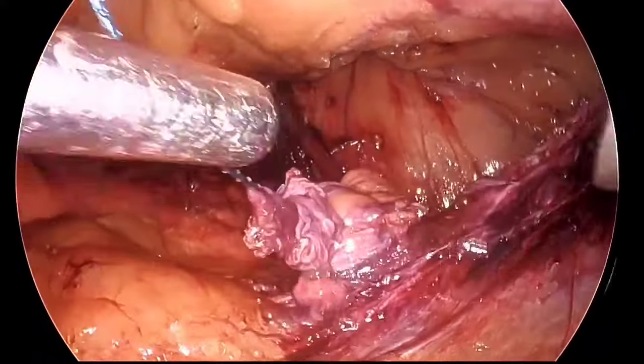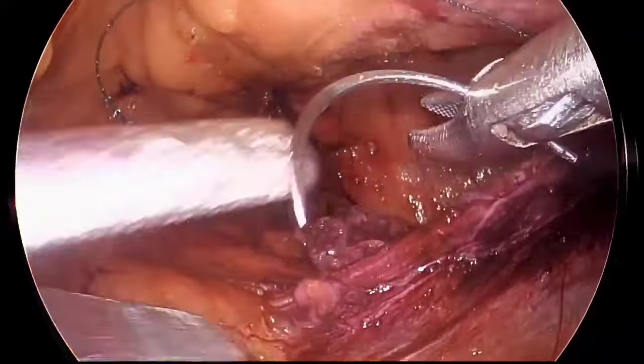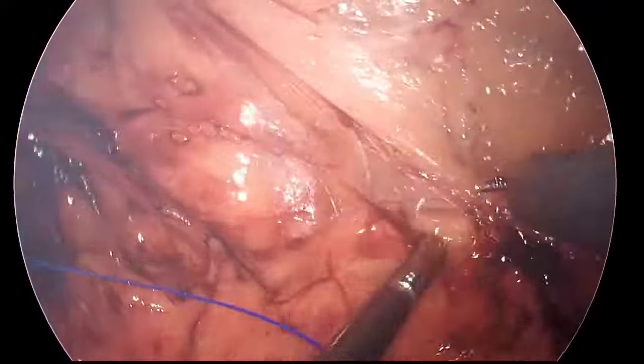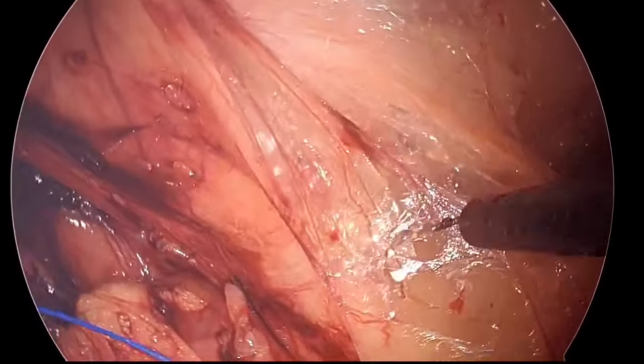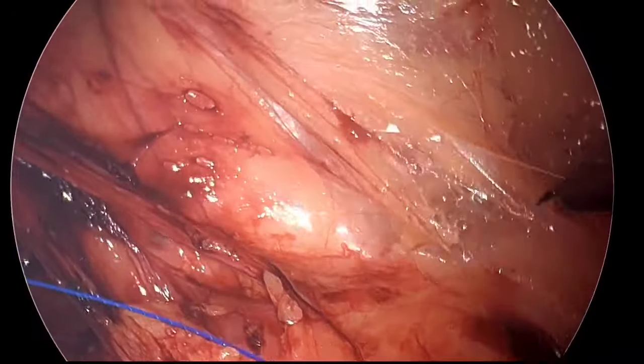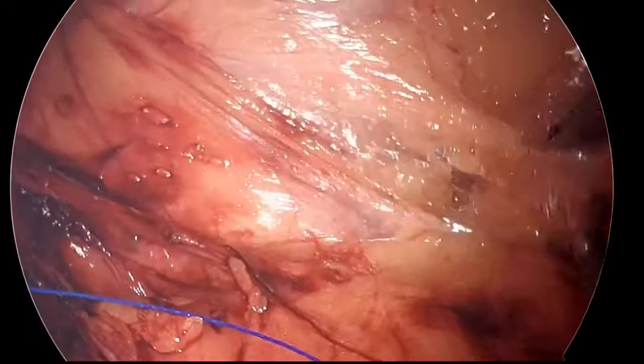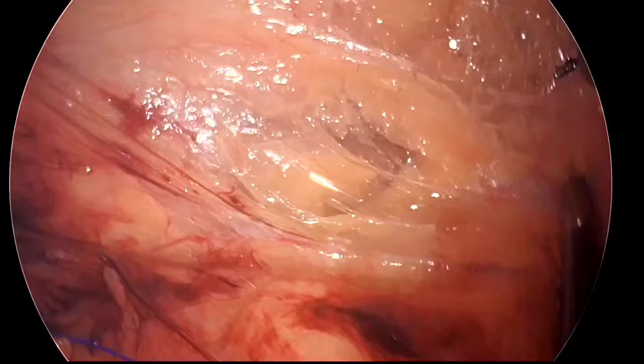But this is the first time I'm using an eTEP approach for a groin hernia, particularly for this case where I anticipated prolonged and complicated dissection.